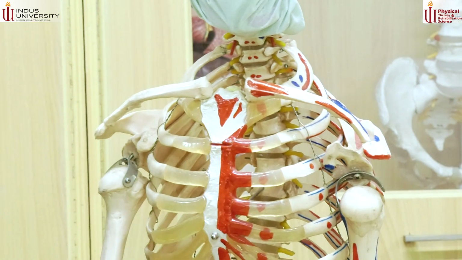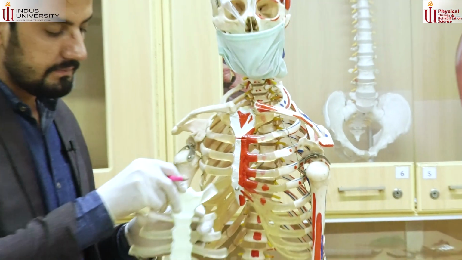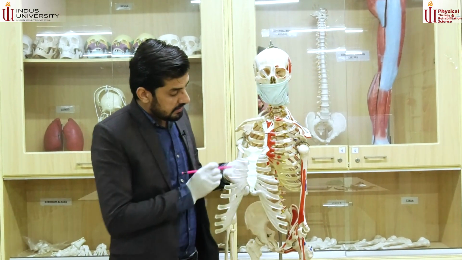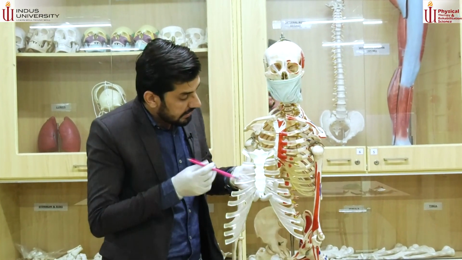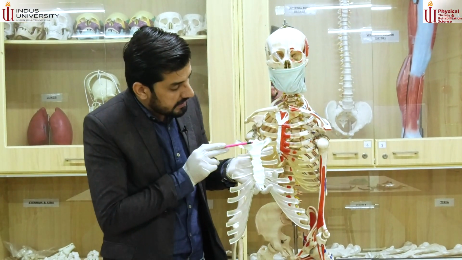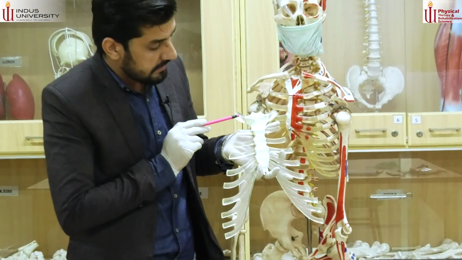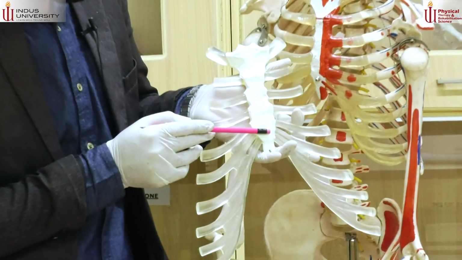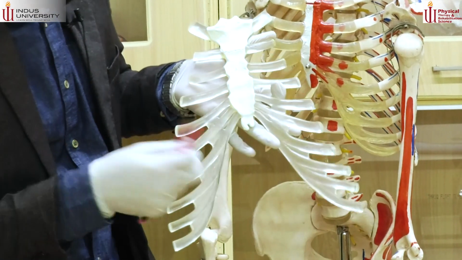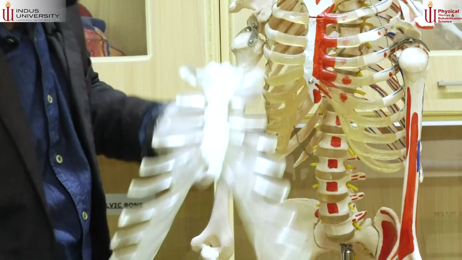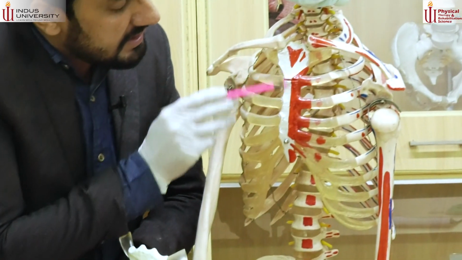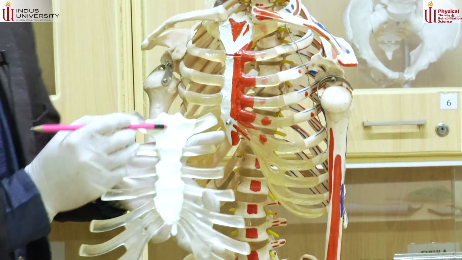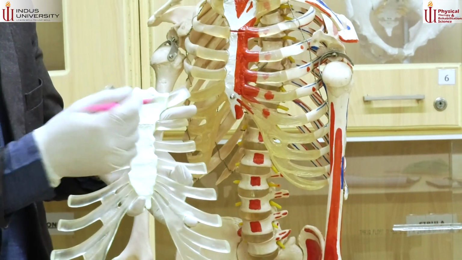Now let me demonstrate it on the skeleton. As you can see, this is the sternum. This whole part connecting with the two ribs, the first rib and the second rib, is the manubrium of the sternum. This is the body of the sternum starting with the third rib, and this small part is the xiphoid process. We are only focusing on the manubrium of the sternum.